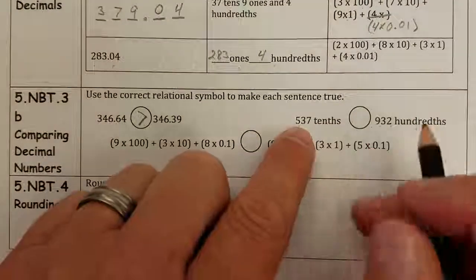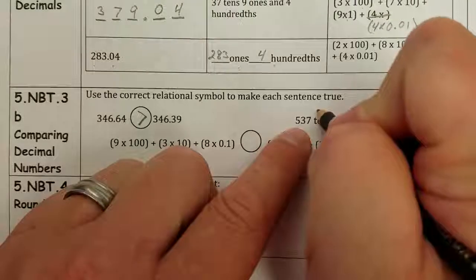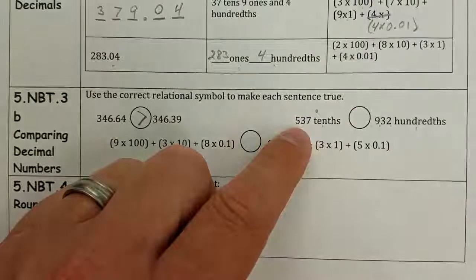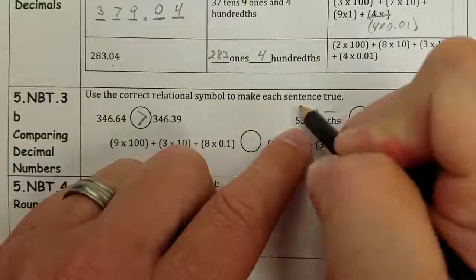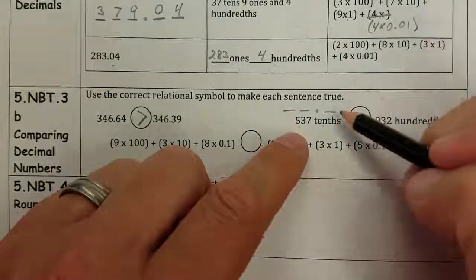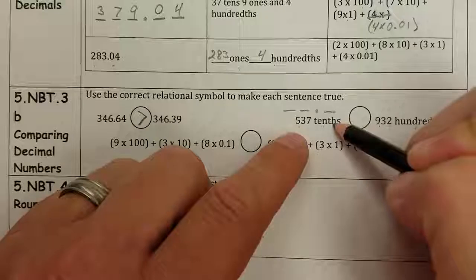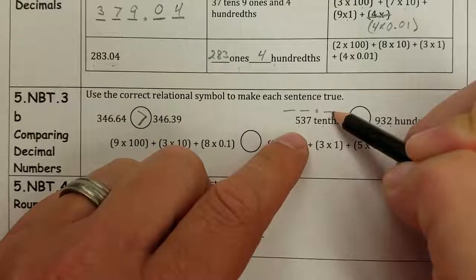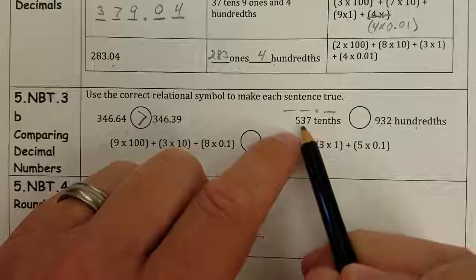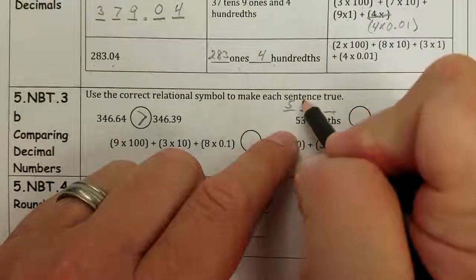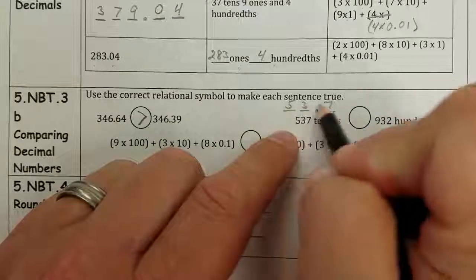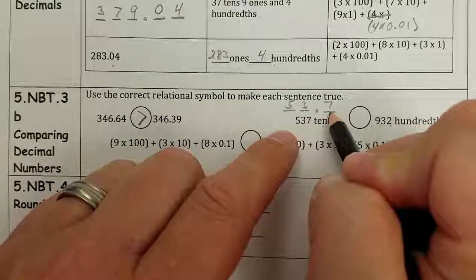So 537 tenths. To make this a little simpler, I'm going to put my decimal point there, and I'm going to place my place values in here. The reason I went here is because these are tenths, so I only need to go as far as my tenths. So 537 tenths, that's right there. So I could build this number out of 537 tenths.